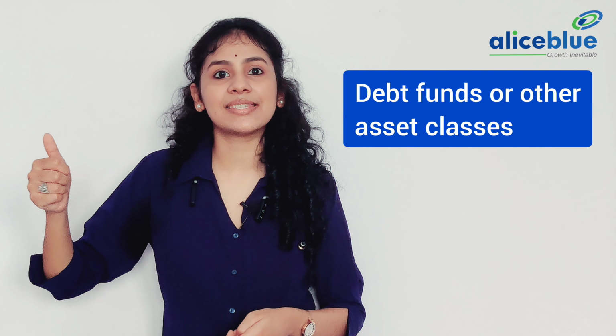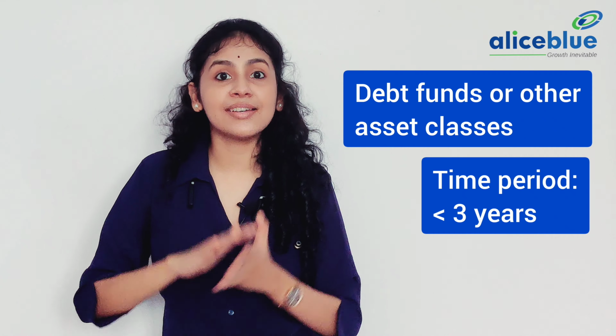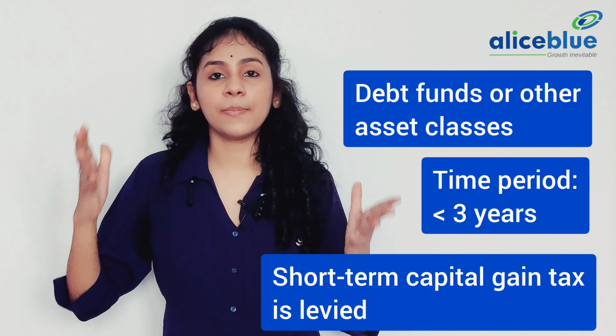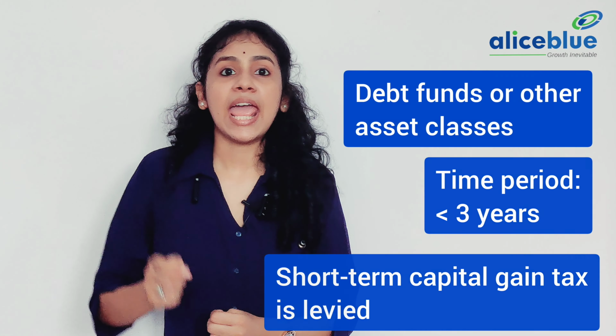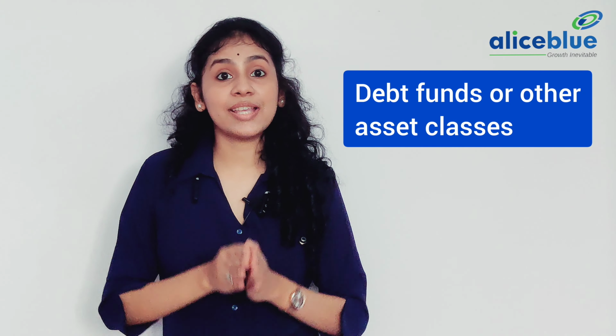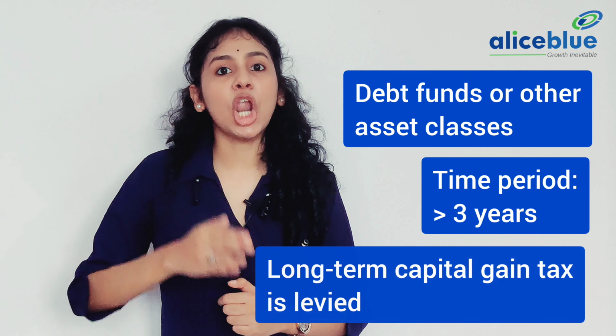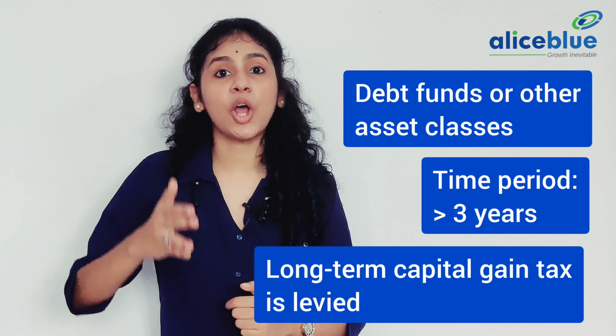If your investment type is debt funds or any other asset classes and you are investing for a period of less than 3 years, then you need to pay a short-term capital gain tax on this. Again, for debt funds or any other asset classes, if you are investing for a period of more than 3 years, then you will need to pay a long-term capital gain tax on the profits that you get.